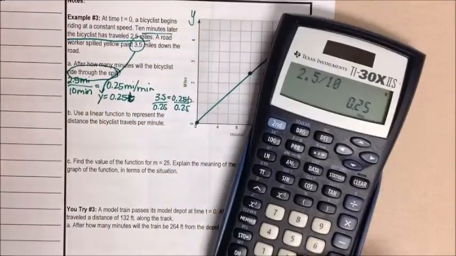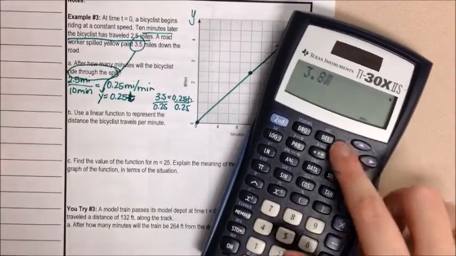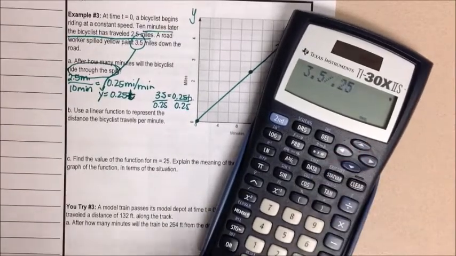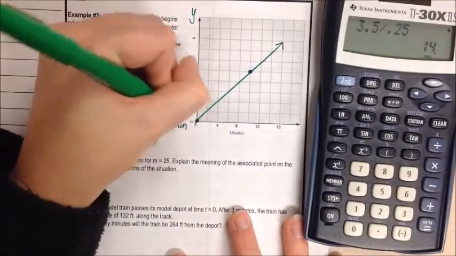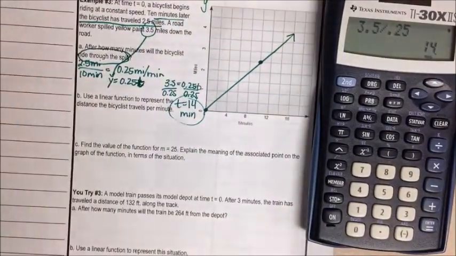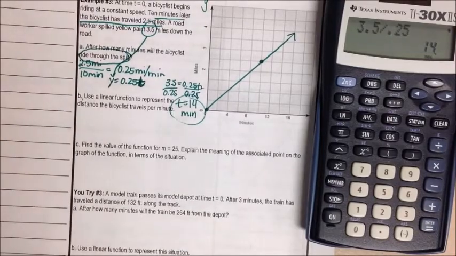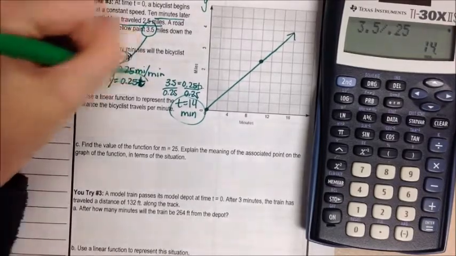And then I do 3.8 divided by 0.25, and you get 14. So it'll be after 14 minutes. Okay? So it says use a linear function to represent the distance the bicyclist travels per minute. Well, we already did that.